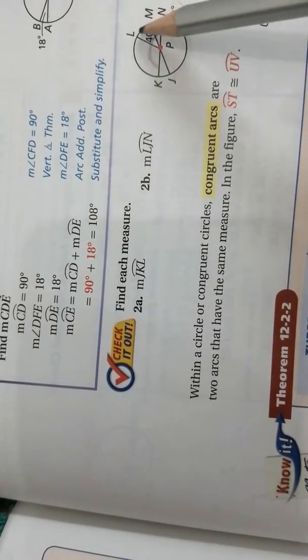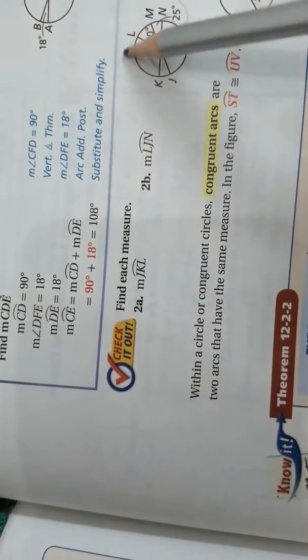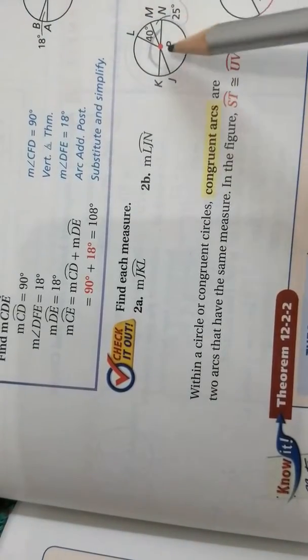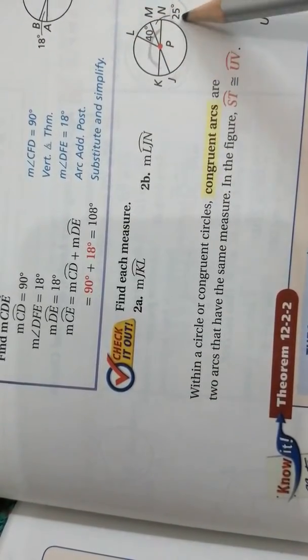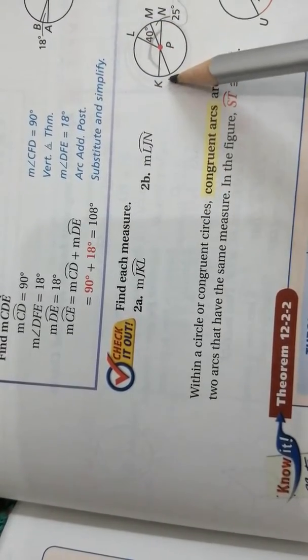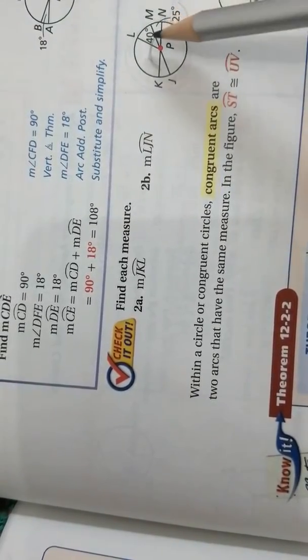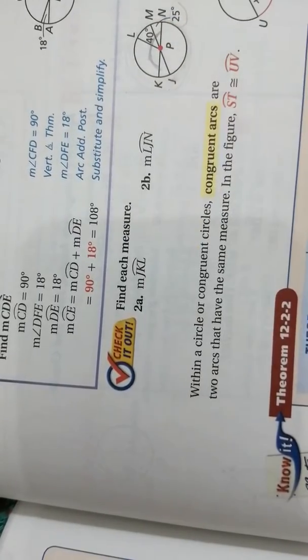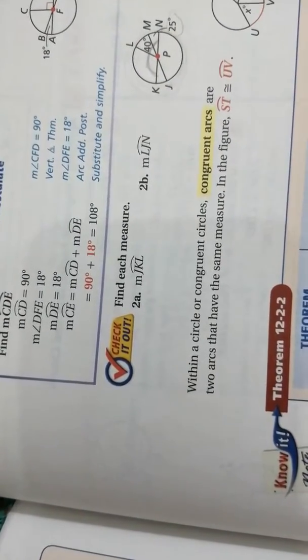Second one, you can find minor arc, then subtract from the circle or from 360 equal major arc. LJN, this is major arc. Minor arc equals 65. So it's easy to find this way.